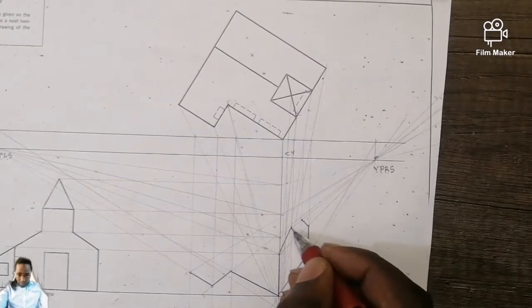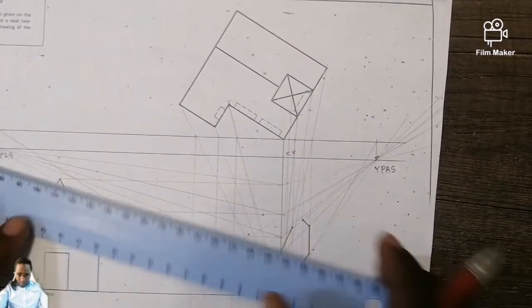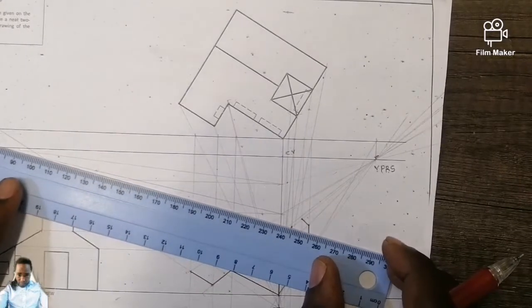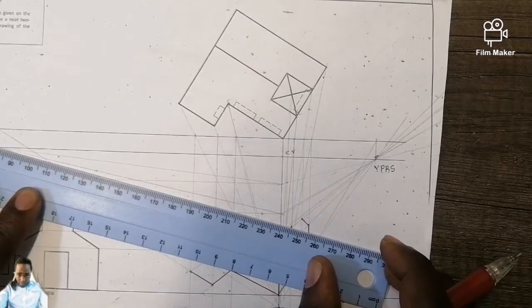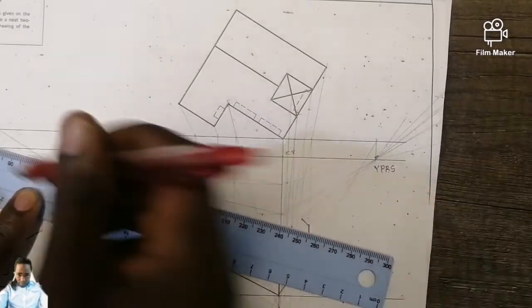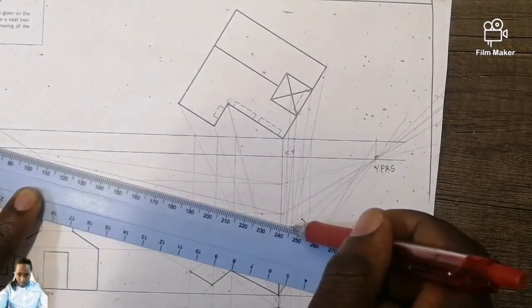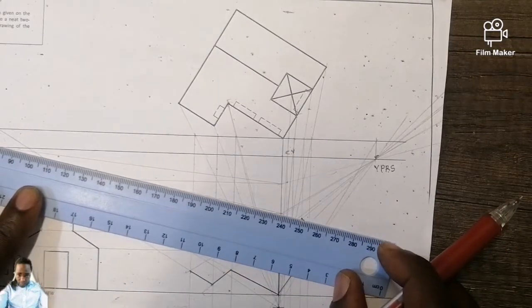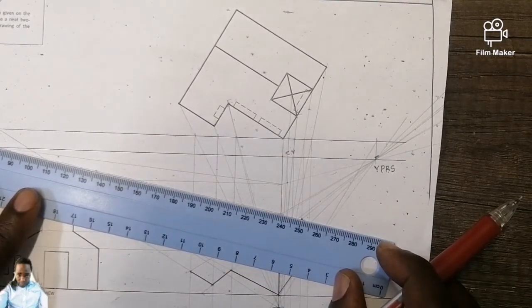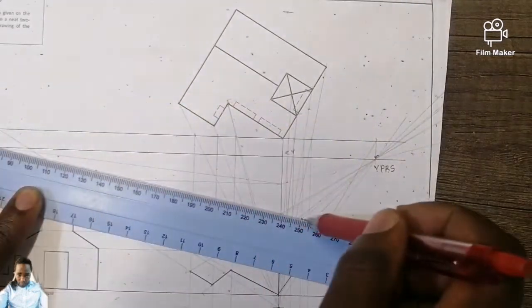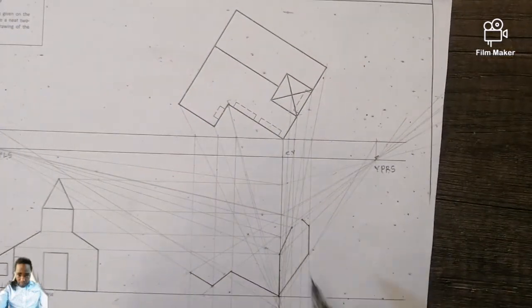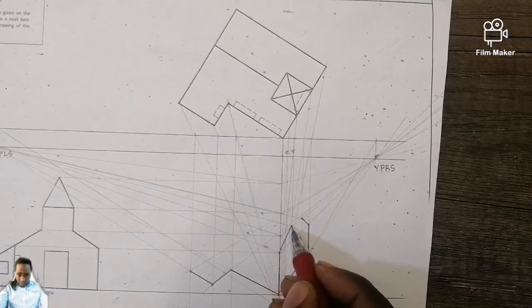So take this point to the vanishing point of your left hand side, and that one. Okay, so we are, which is there.